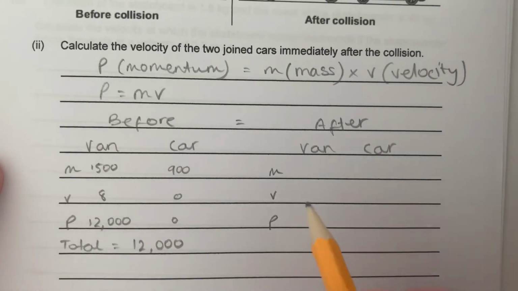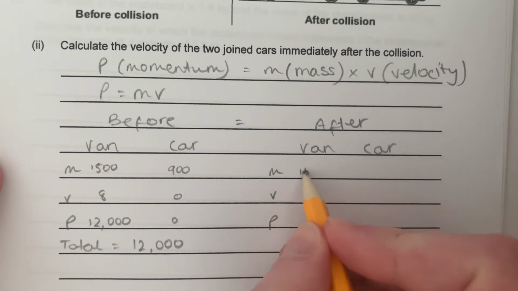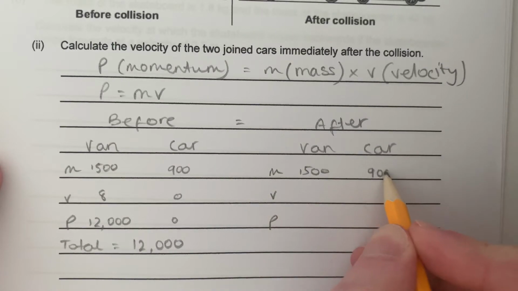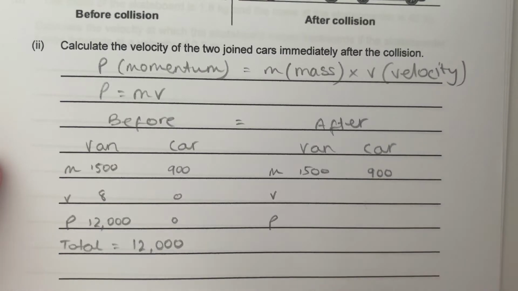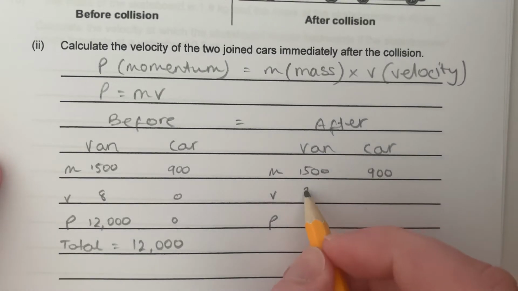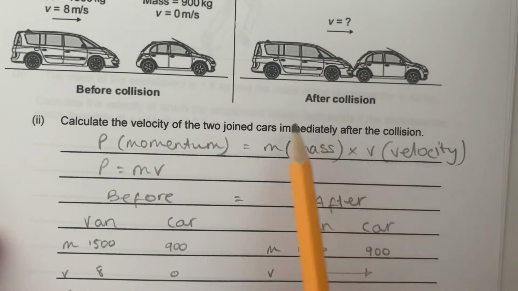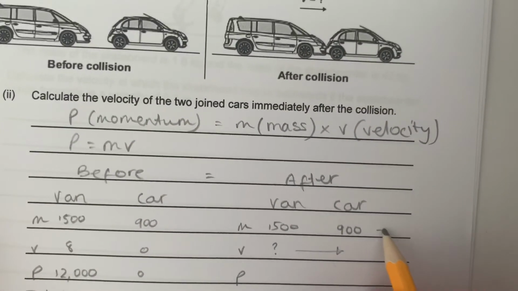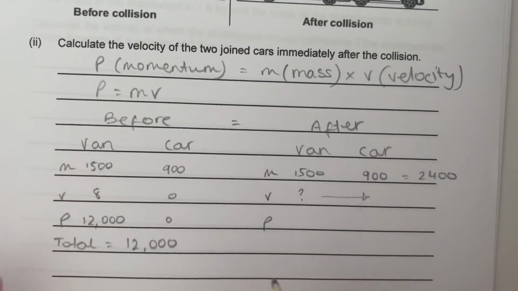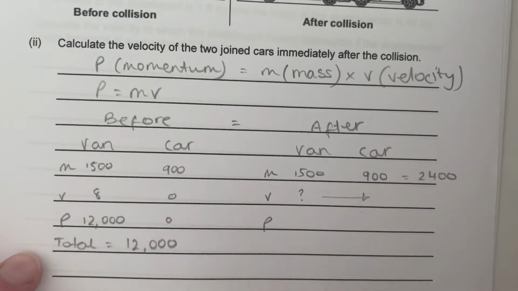If we look after then, the mass of each thing isn't going to change in a collision, so the masses are still the same. The velocity we're unsure of. They're now joined, so that's going to be the same for the van and the car. The velocity will be the same because they're joined now. So essentially we could join up their mass as well. And we know that the momentum before is the same as the momentum after, so we just put that value into here. So momentum is going to be 12,000.